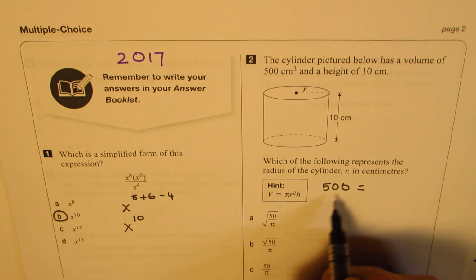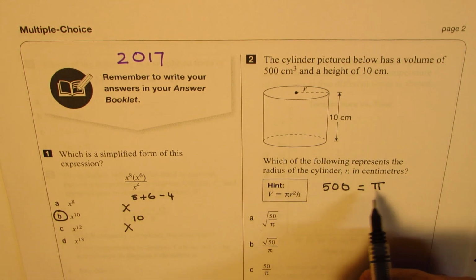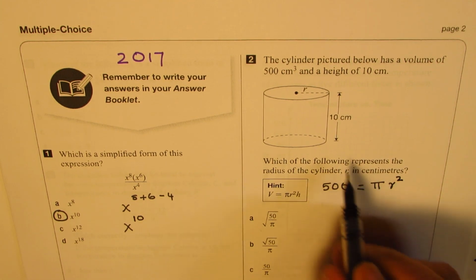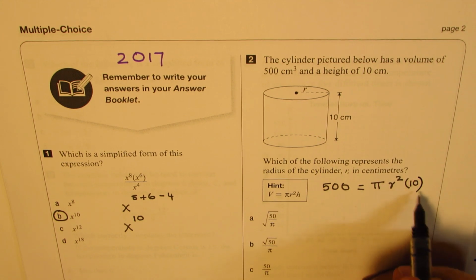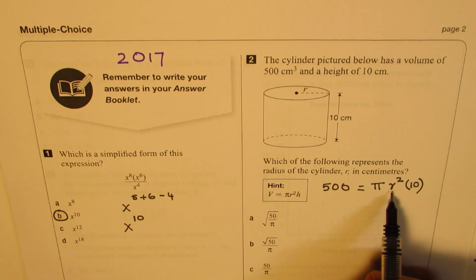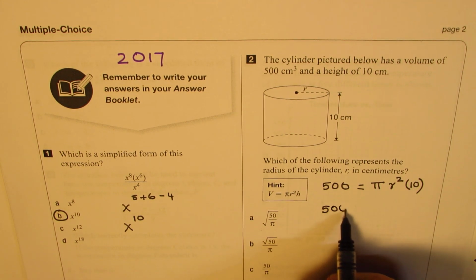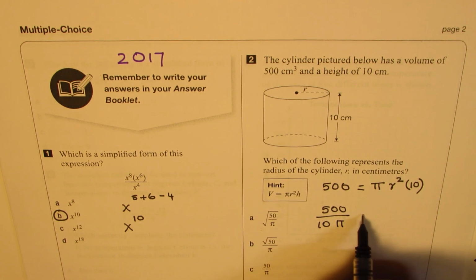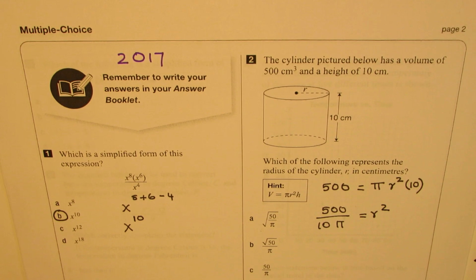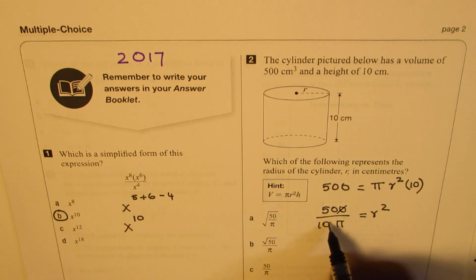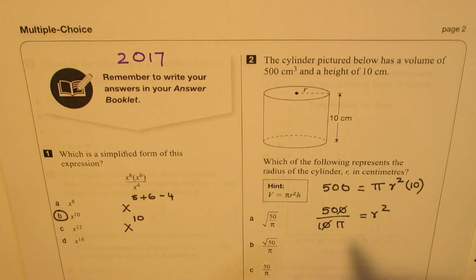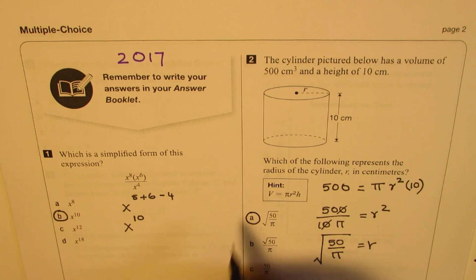So we know the volume is 500. Pi goes as such. Radius we don't know, we need to find, and height is 10. We need to isolate the radius here. That is the major question, right? So we'll divide by 10 pi, so we get 500 divided by 10 pi equals r square. Perfect. Now to find the r, we will have to take the square root, but before that, let's simplify this. So what we get here is 50 over pi, and then we will take the square root of this to find the value of r, correct? So it matches with option A, that becomes your solution.